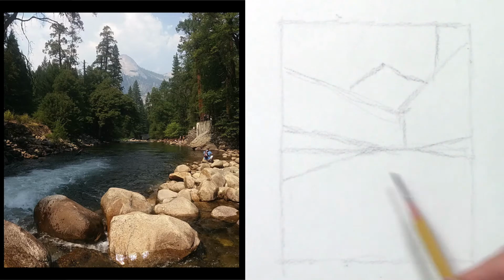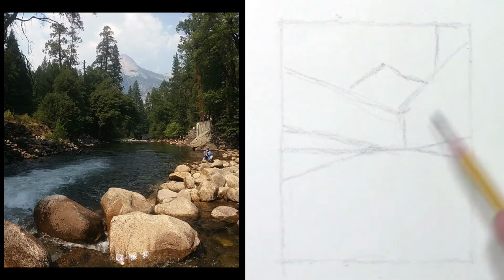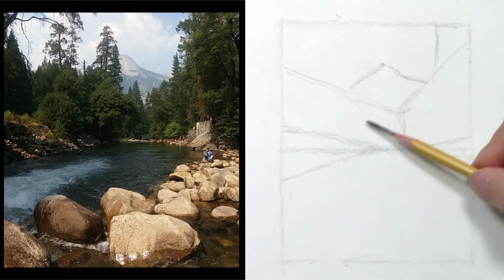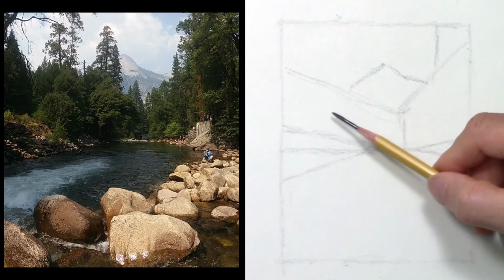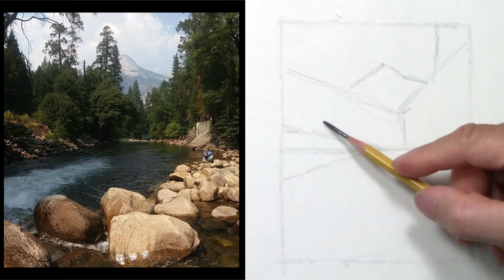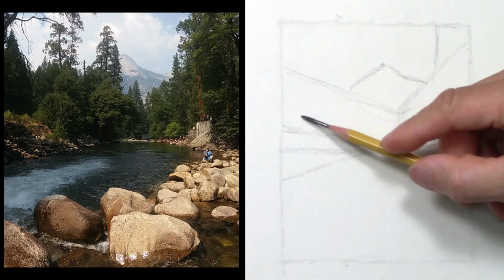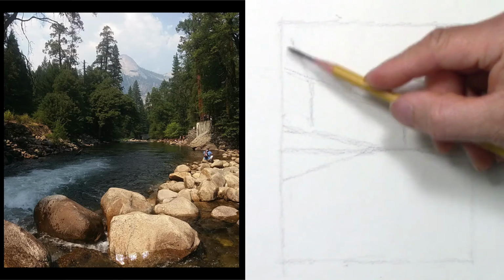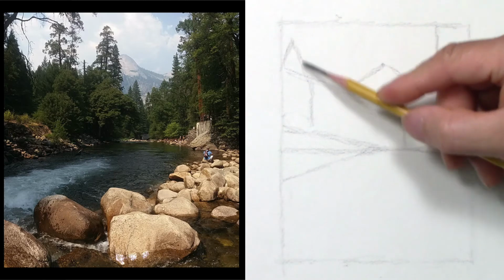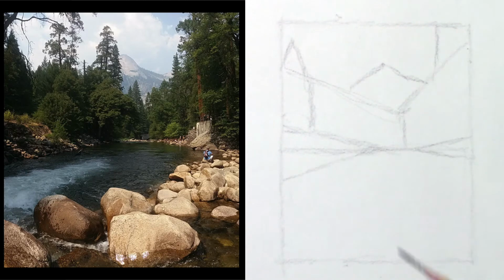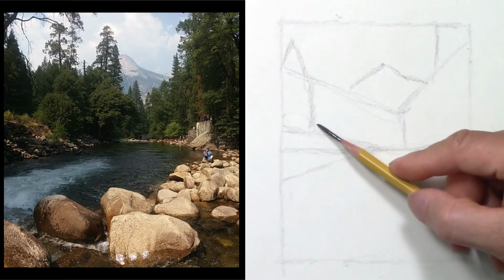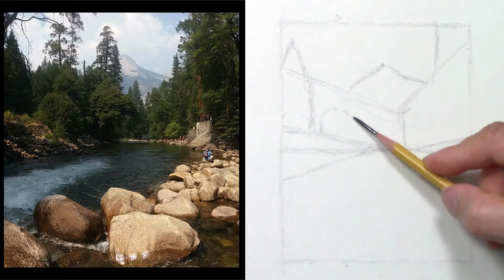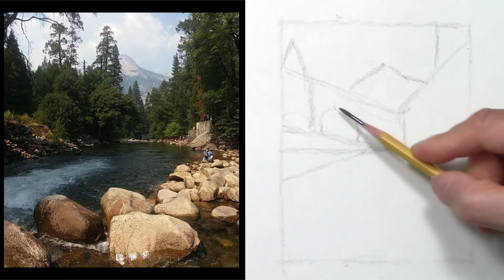So we have the water, the banks, and the trees. Now, let's divide more inside this shape to show about 4 trees. So this tall tree is about 1/4 from the edge, and it almost reaches the top. So now I know I have this space where I need to shrink the shape of the trees so they all fit inside this space.